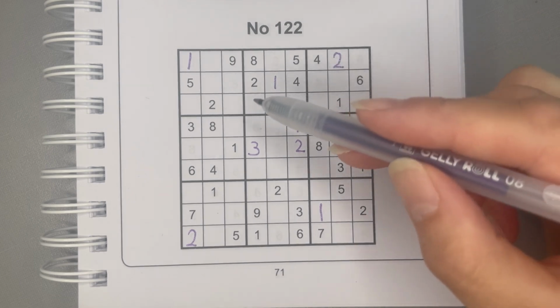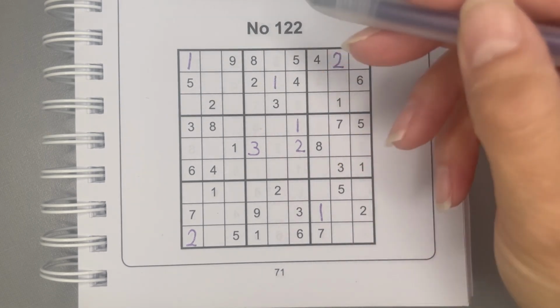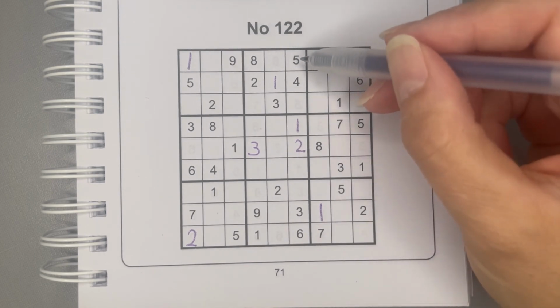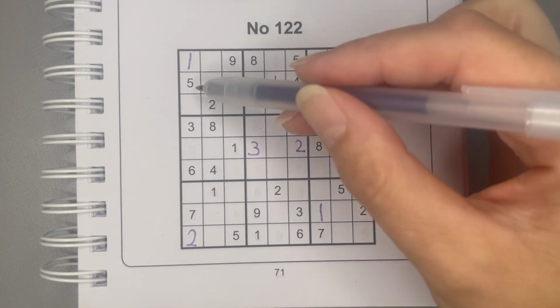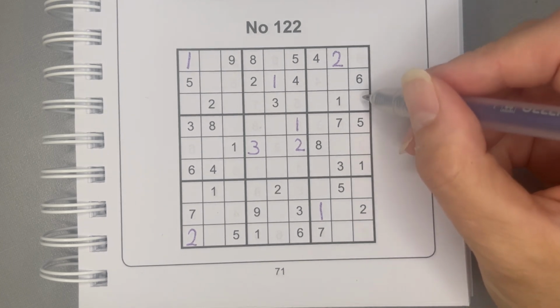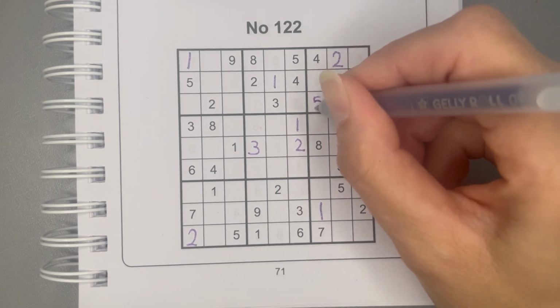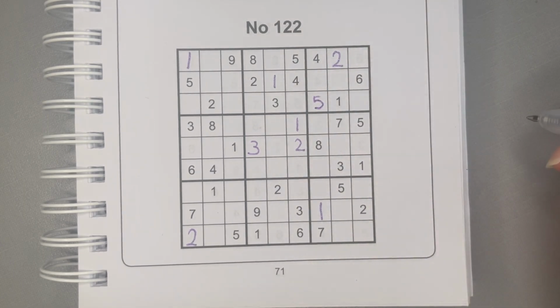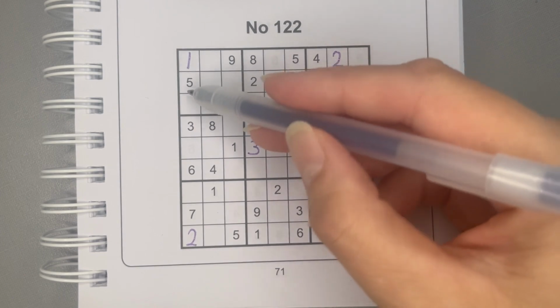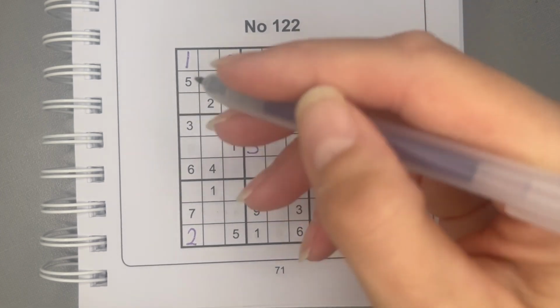All right, let me look at 5s. Okay. Over here, there's a 5 in this row. There's a 5 in this row. And there's a 5 in this column. So this is the 5. Okay, down here, there's a 5 in this column and a 5 in this column.